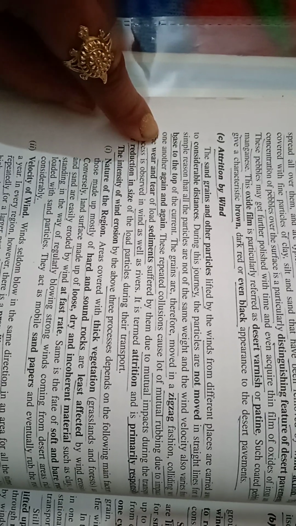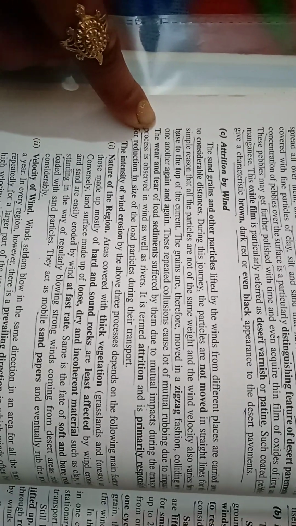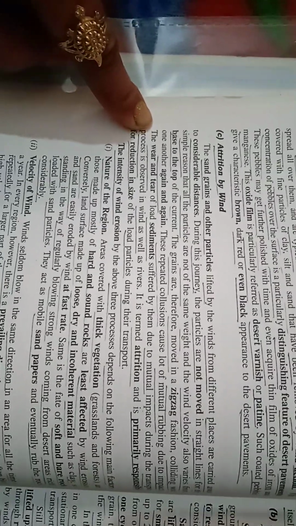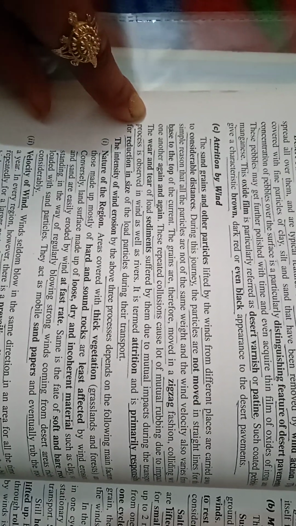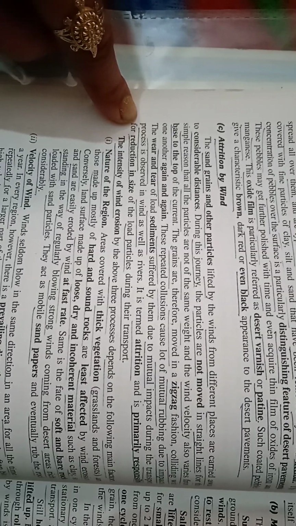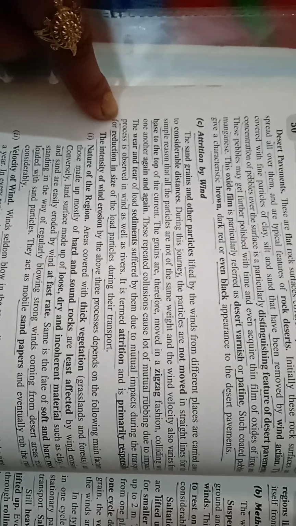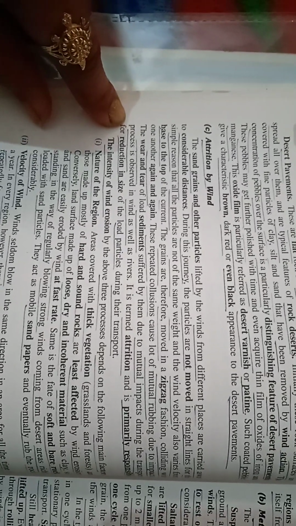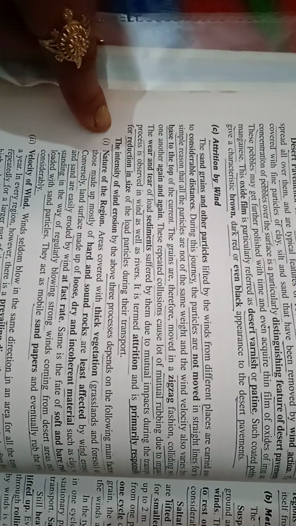These repeated collisions cause a lot of mutual rubbing due to impact. The wear and tear of load sediment suffered by them due to mutual impact during the transport process is observed in wind as well as in rivers. It is termed attrition and is primarily responsible for reduction in size of the load particles during their transport.